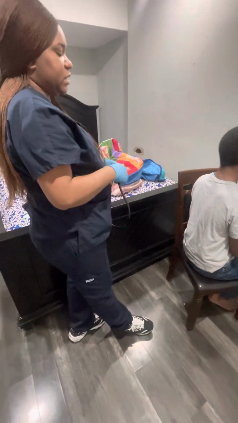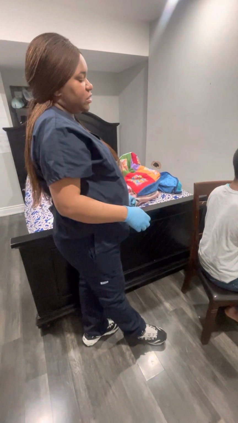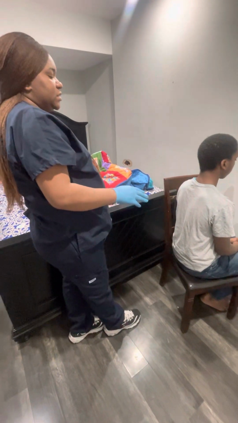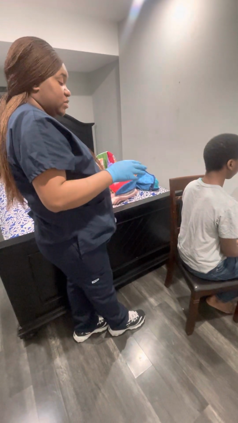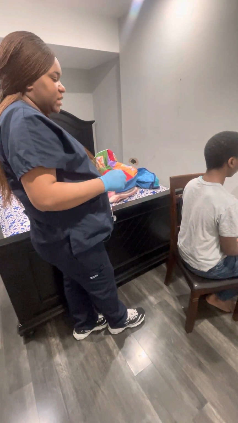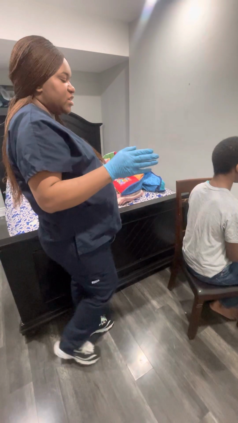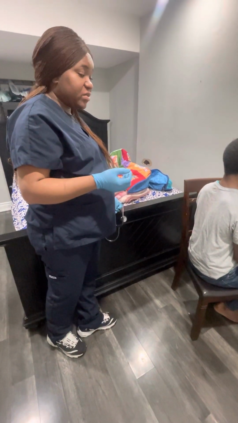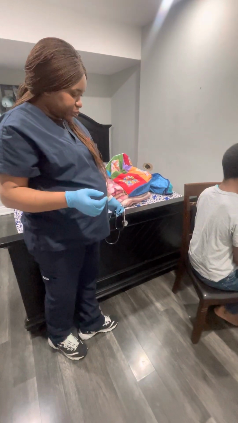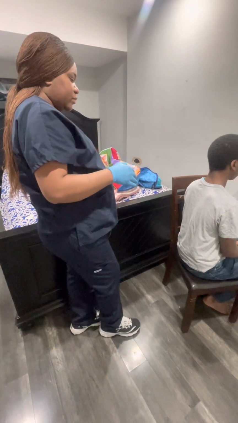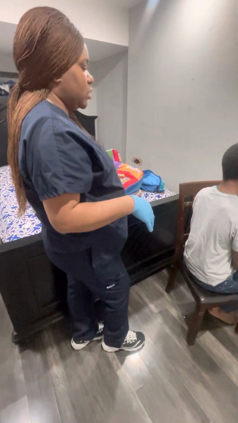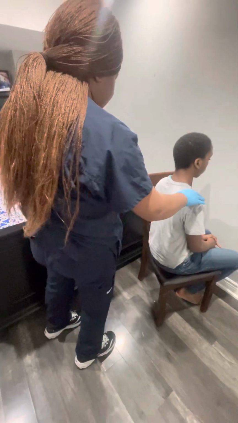Upon auscultating his posterior thorax, I could hear the vesicular and bronchovesicular sounds. I could not hear any wheezing, any crackling sound, or any irregular breathing sound. So right now I'm going to inspect his anterior thorax. Can you face me, please?